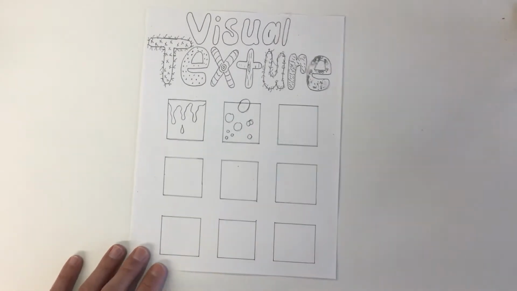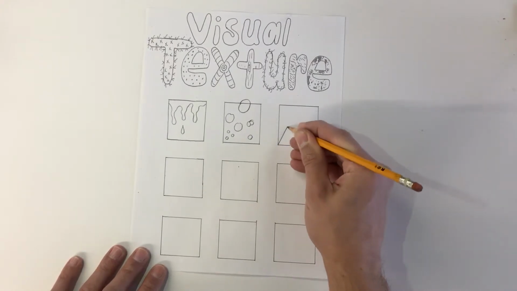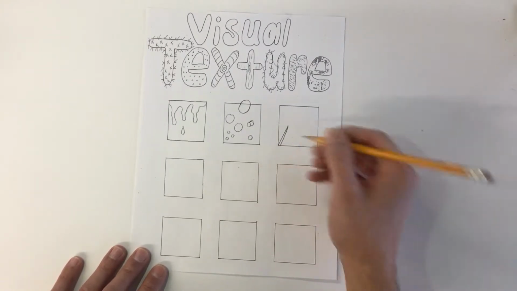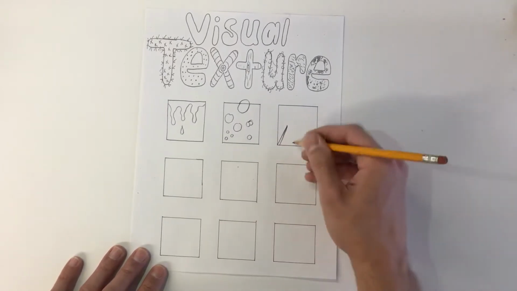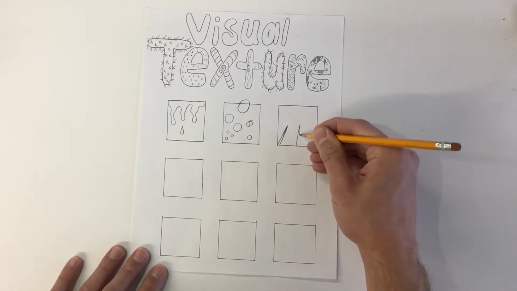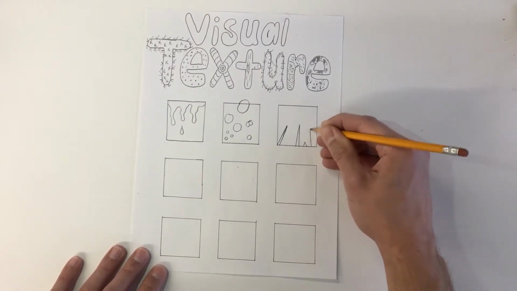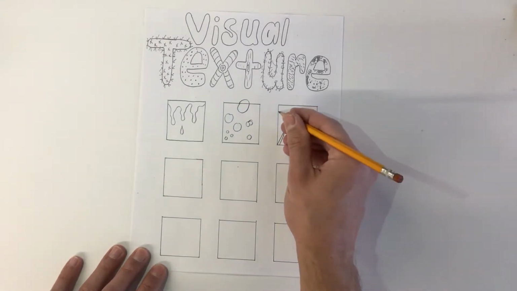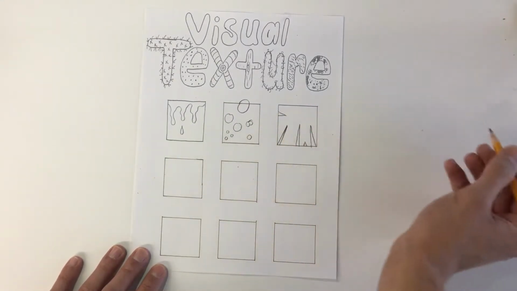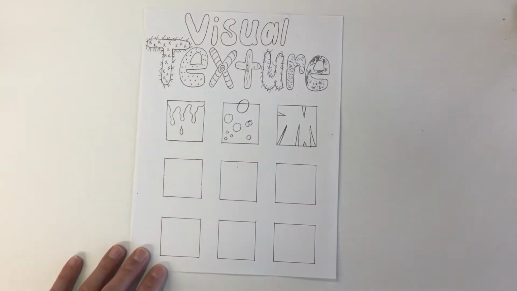Next, we're going to do spiky. Spiky is easy. We're just going to come up like a triangle that's very thin. And we can even shade in the top of it so that it looks more spiky. We're going to do the same thing again. Maybe even a small one. And then again. We can even make a few come in from the side if we wanted to. These are all just triangles. Take your time and make yours look spiky.